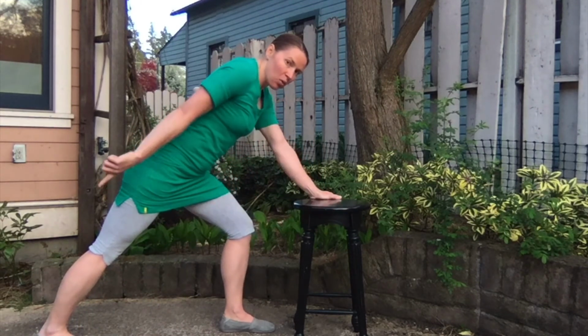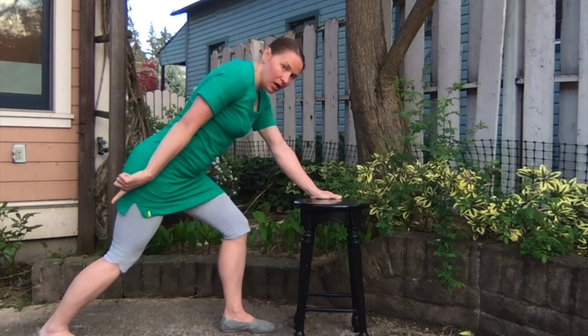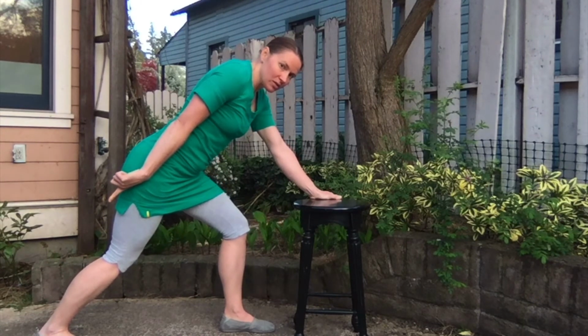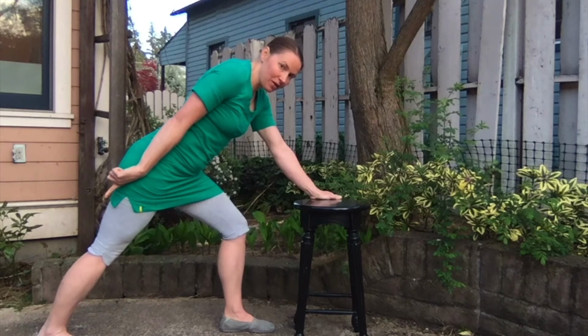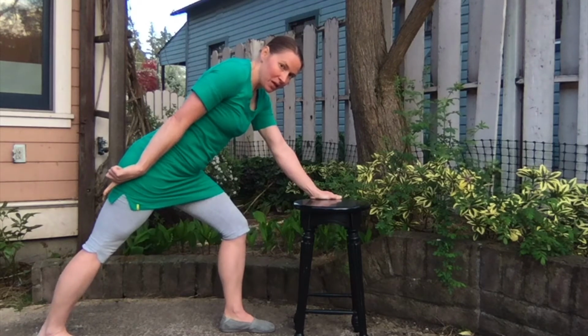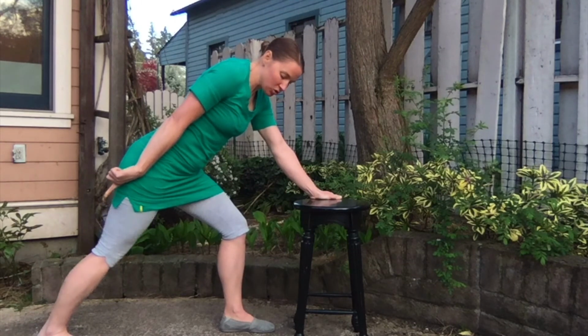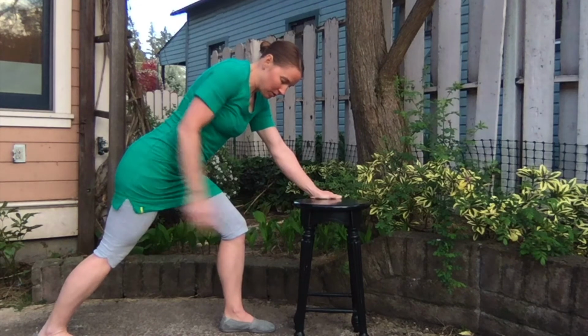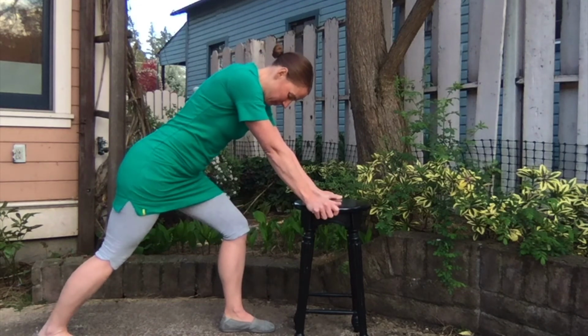I want to do one version with the heel down and the leg straight, one version with the heel down and the knee bent. So you can see I'm not getting my heel all the way down with that. Do your best. Legs straight, knee bent, both versions there, leaning forward.